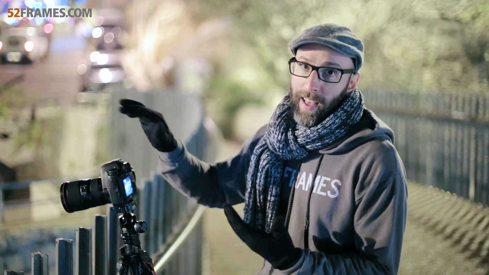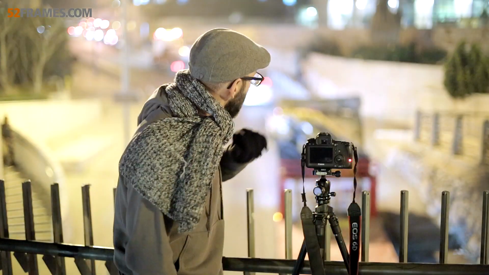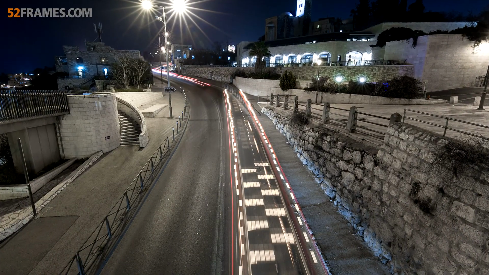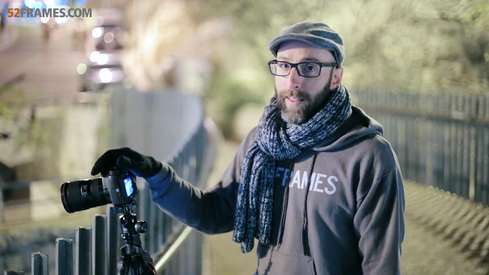Something else to look out for are interesting lights and cars that pass. So ambulances, police cars, or even motorcycles switching lanes will get you very different results. All right, that's it for this quick tip tutorial.